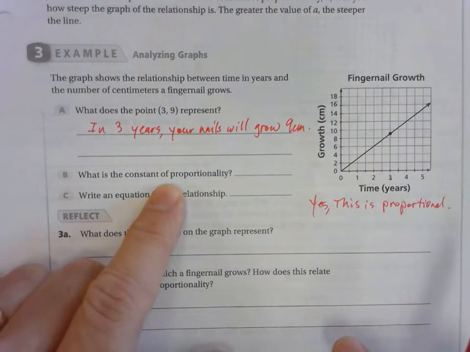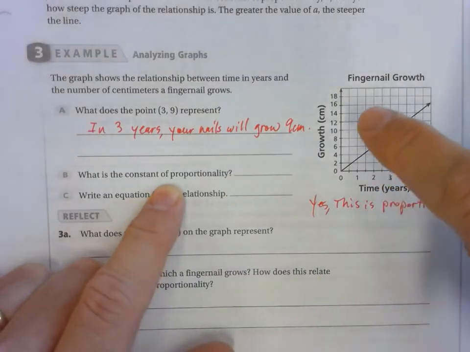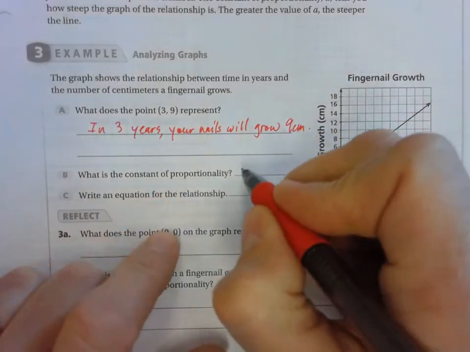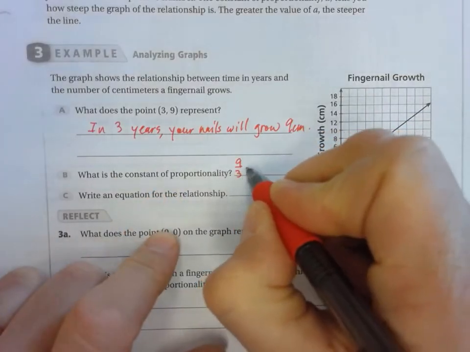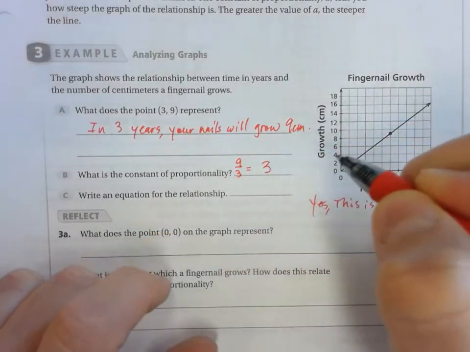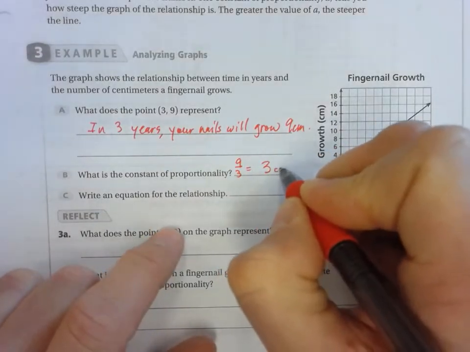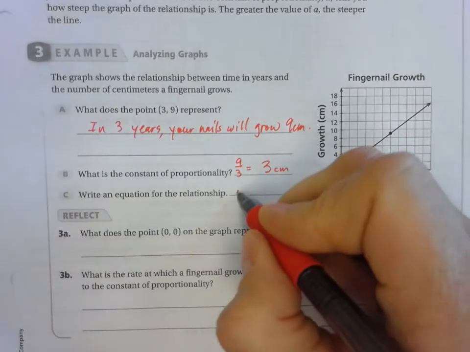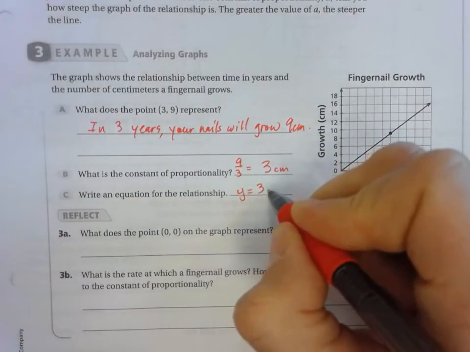So how do you get the constant of proportionality? Well, you got to do the y divided by the x. So what's 9 divided by 3? 9 divided by 3 is 3. So that means every year your fingernails are basically going to grow 3 centimeters. What kind of equation could you write for that? That would be y equals 3x.